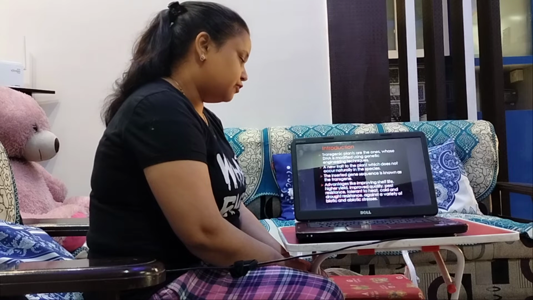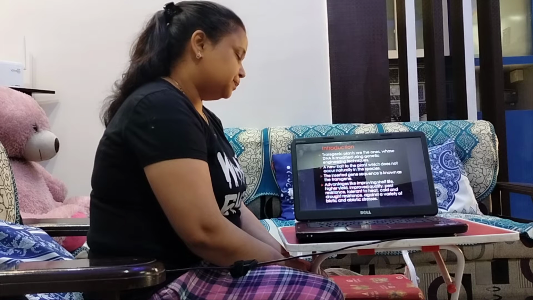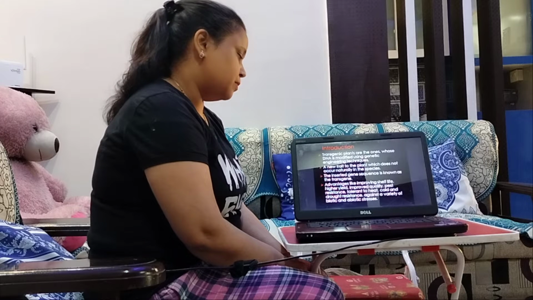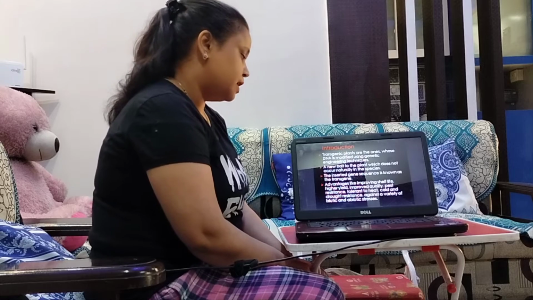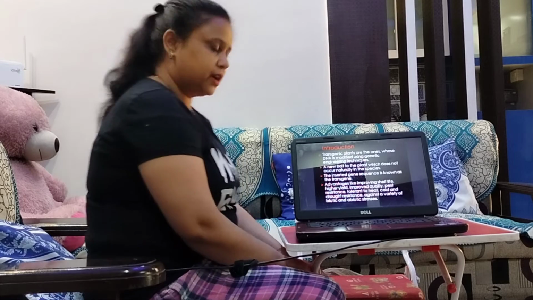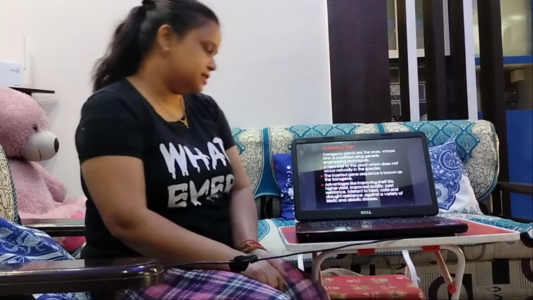So we have to introduce this particular DNA into the plant, and this inserted gene sequence is known as a transgene. This particular DNA which we introduce into the plant with the help of genetic engineering is known as the transgene.